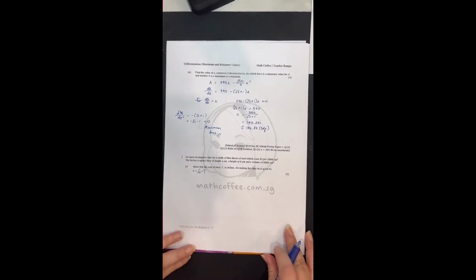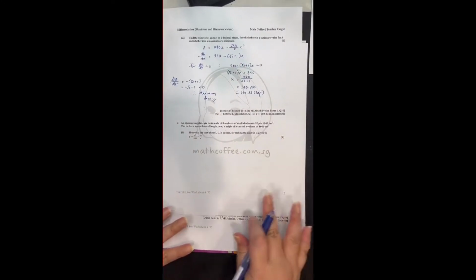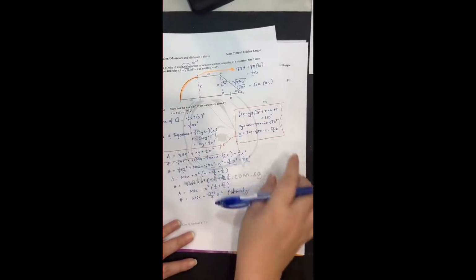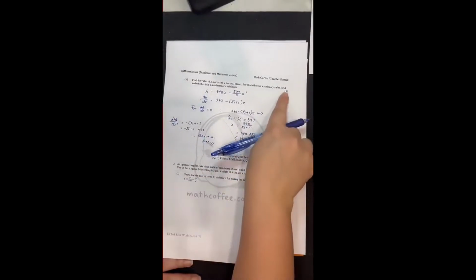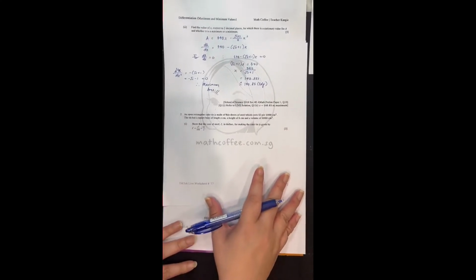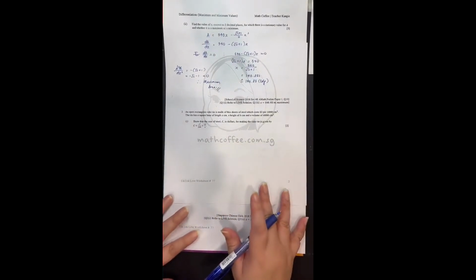Okay, so now let's move on to question number 2. We are done with question number 1. You can see that this part is a 4 marks question and this part is a 5 marks question. So total is a 9 marks question. Now let's proceed to question number 2.